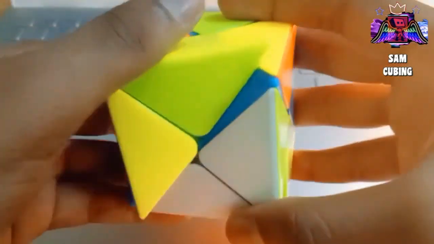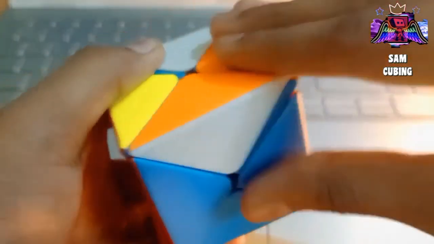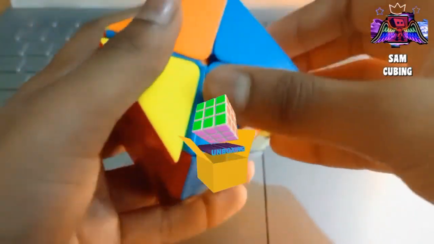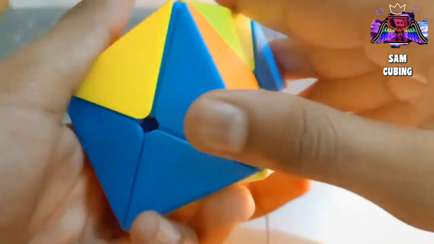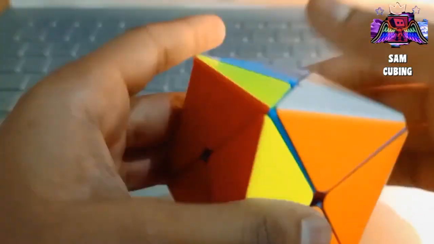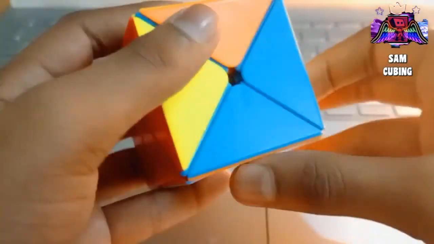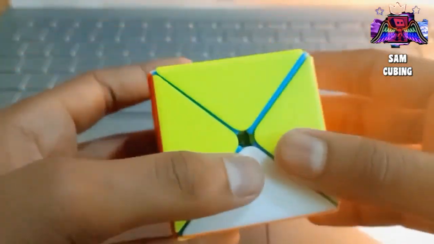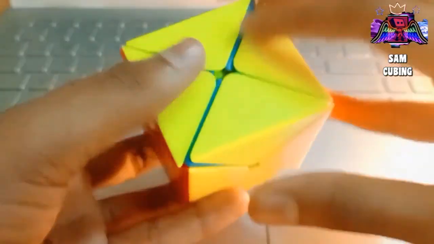For meaningful, let's take another example. Let's say you're going to be unboxing a new 3x3. For the title, you are just adding a new 3x3 unboxing. You shouldn't copy and paste the same thing on your thumbnail. Instead, try to explain as much as you can what you said in the title.